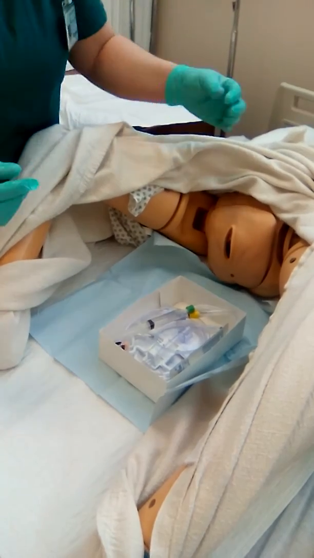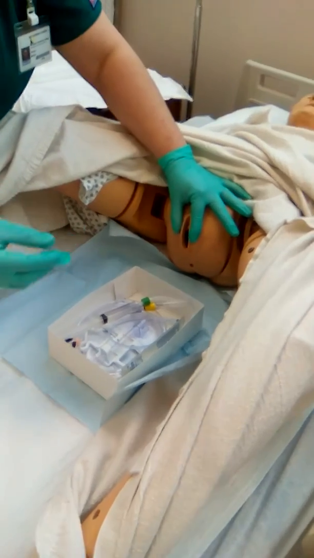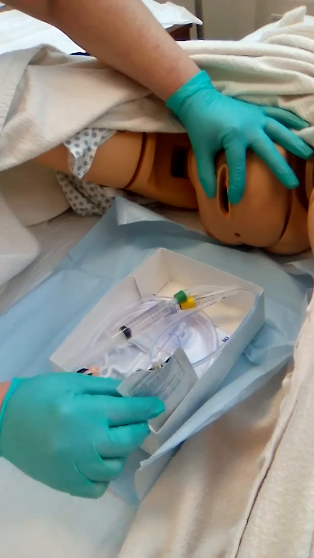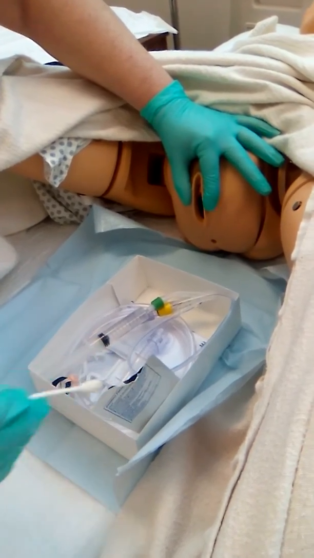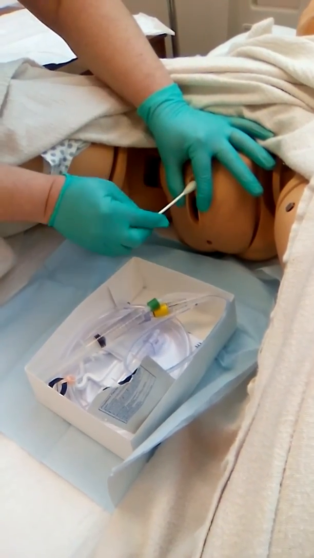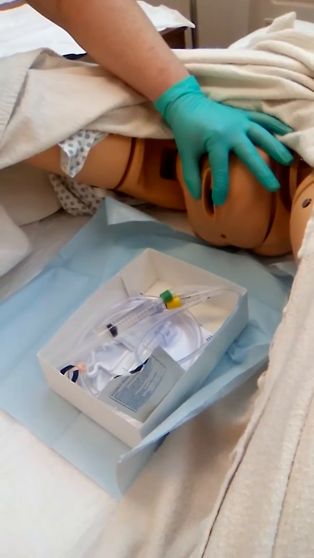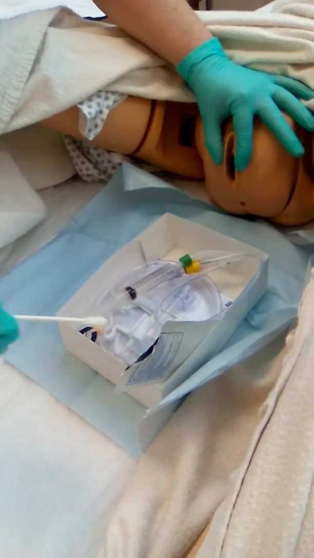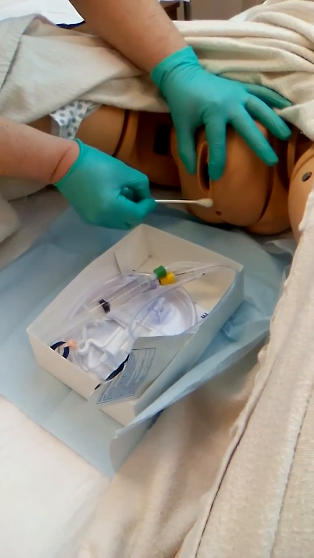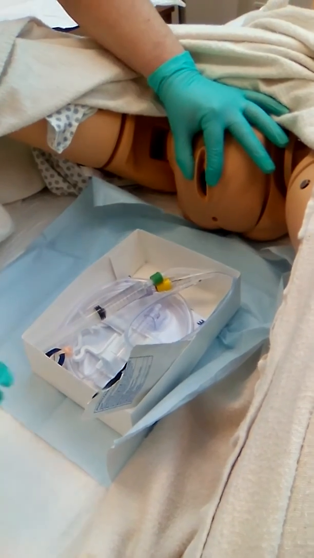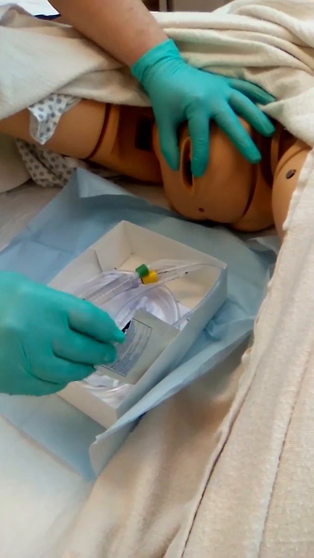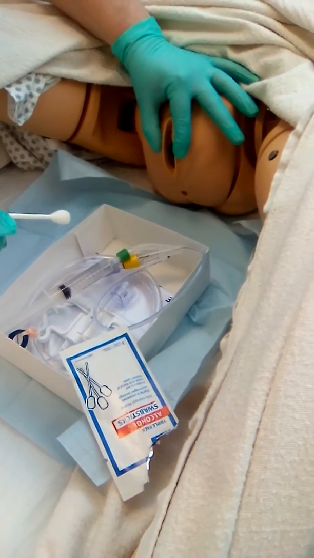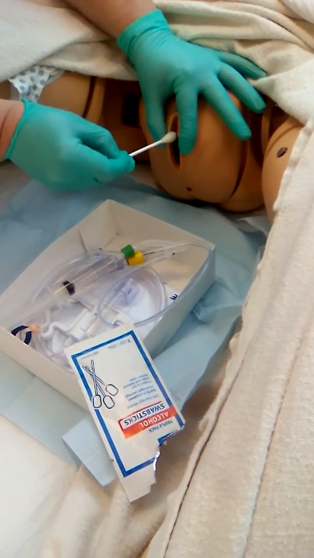I will then cleanse the urinary meatus. I will separate the labia. I will clean one swab down. One swab this way. And one swab down.